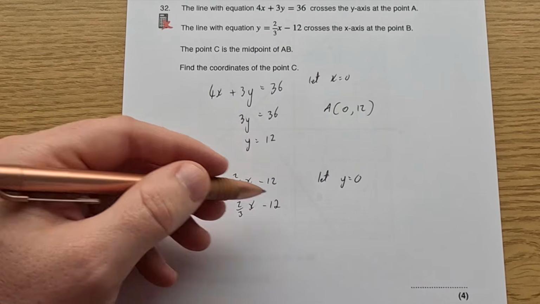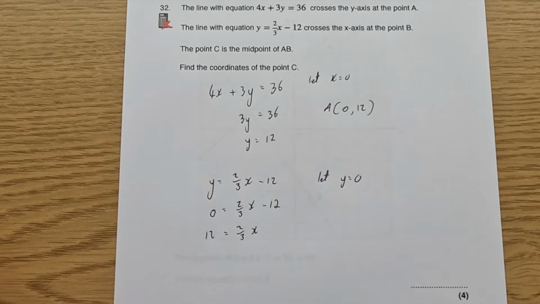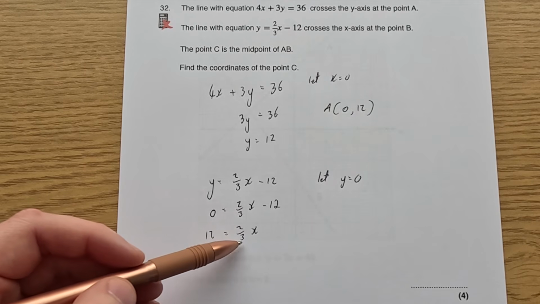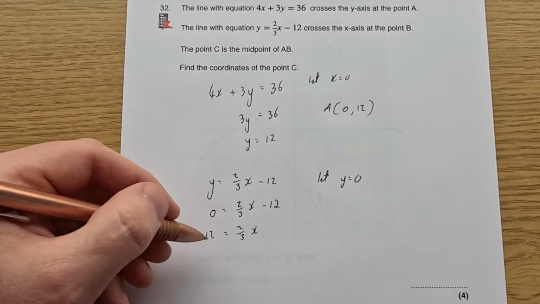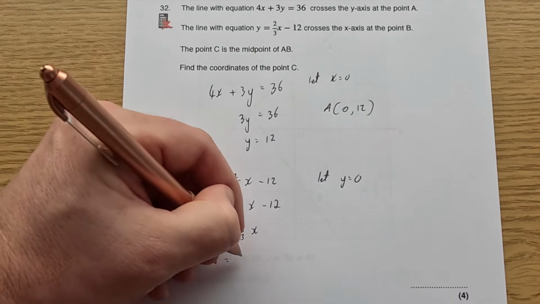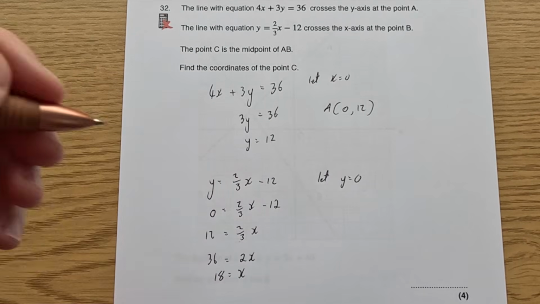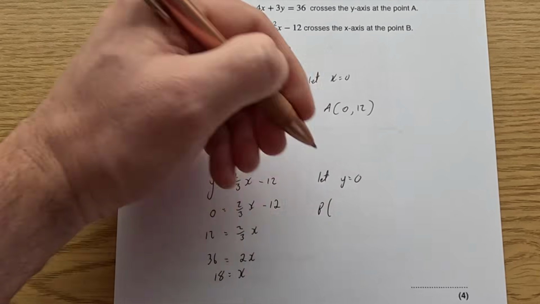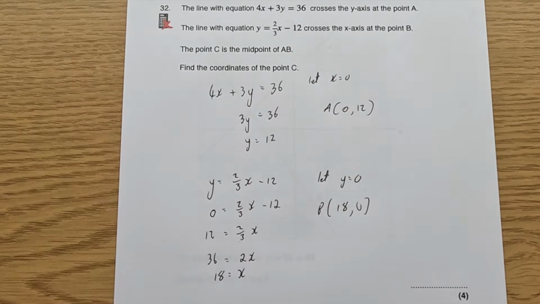So if we add 12 to both sides, we're going to get that 12 is equal to 2/3 x. Then we could divide both sides by 2/3. It's a non-calculator question, so what I probably would do is times both sides by 3 to get rid of this divide by 3. So on the left-hand side, 36, and the right-hand side we're just left with 2x. Then I would divide by 2 to get 18 equals x. So x equals 18, which means the point B has coordinates 18, 0. So that's fantastic.